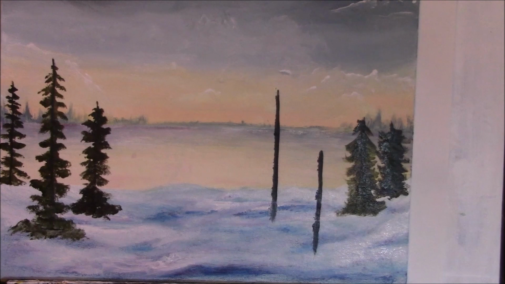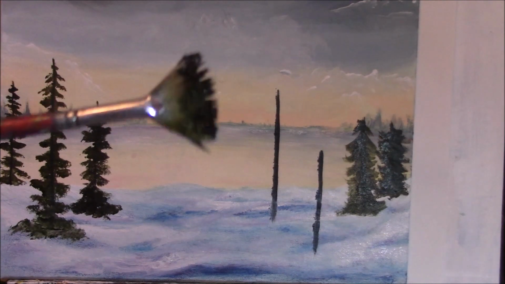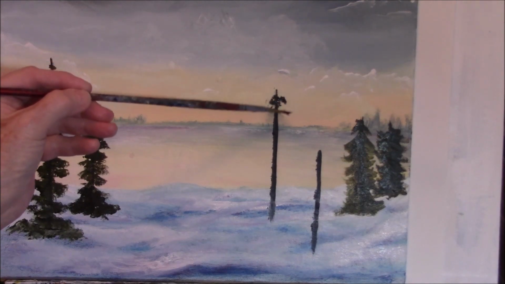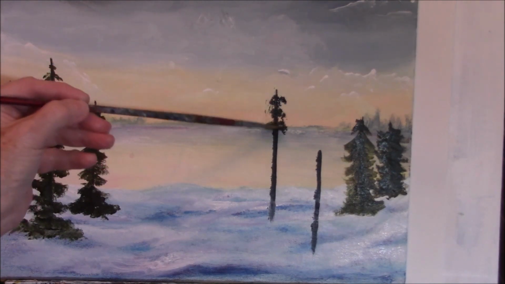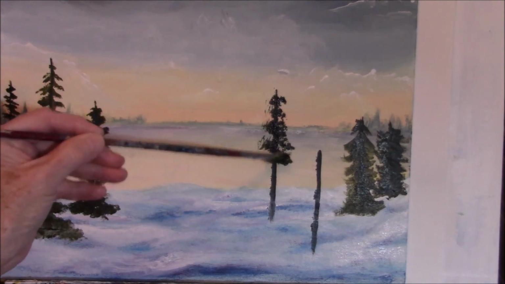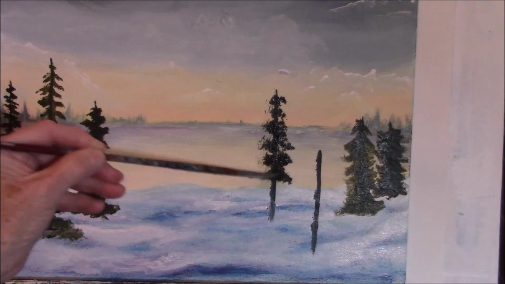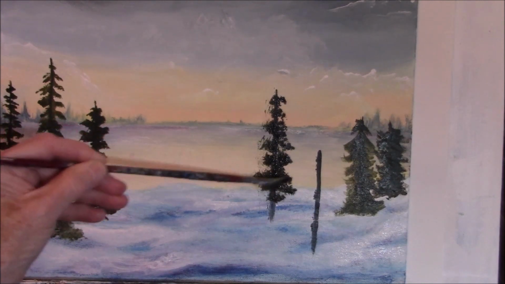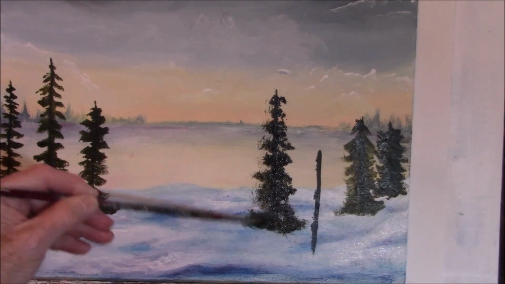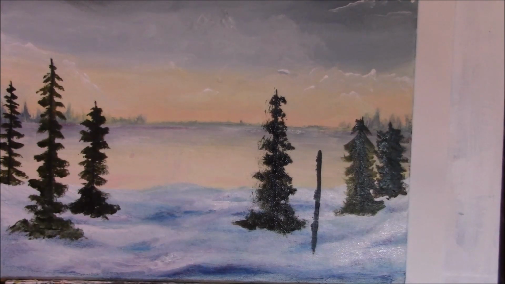I'm going to try my fan brush this time. See what kind of a look I'll get with my fan brush. So I got a fan brush, it's a bit big, but I'm going to try to corner the brush, and I'm just going to go back and forth like I did with the other ones. It's pretty easy with the fan brush because the fan brush gives you those nice edges there. Gives you kind of a nice shape. That was pretty fast.